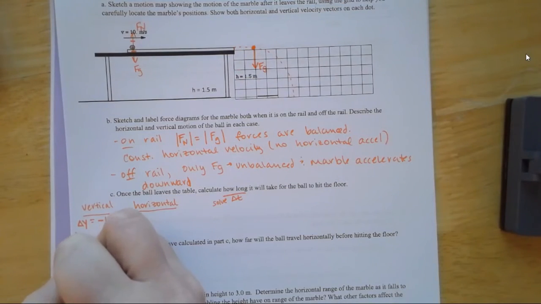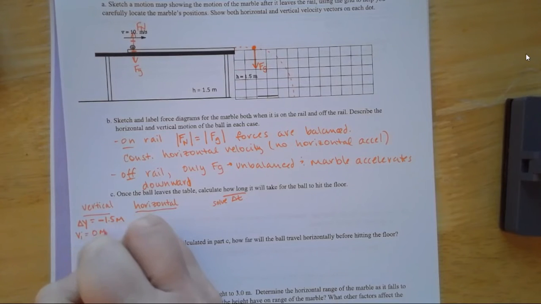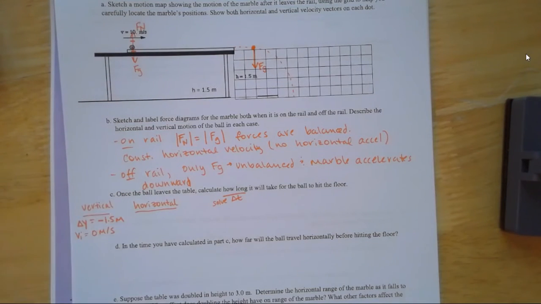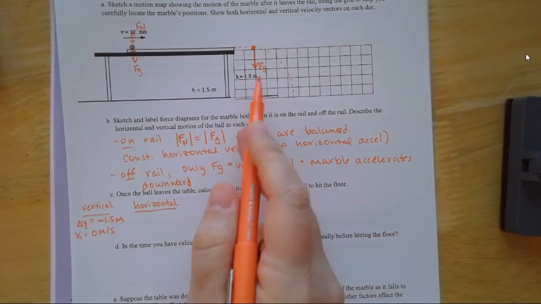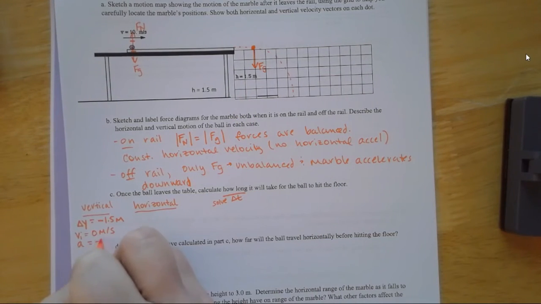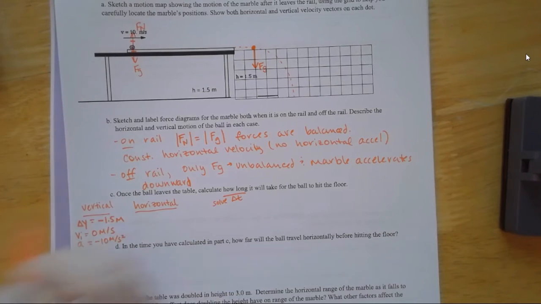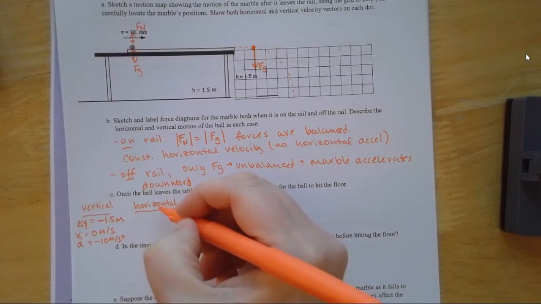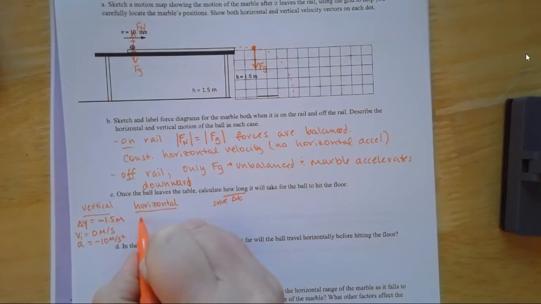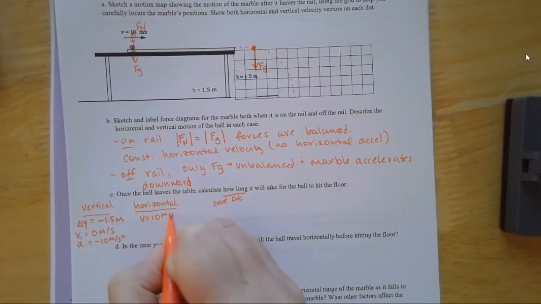So over here, I'm going to say my initial velocity is 0 meters per second. And we've done that before when we have an object that's falling. We also know that our acceleration due to gravity is minus 10 meters per second squared. So there are three things there. So it asks us how long will it take for it to hit the floor. With just those things, we can calculate time. We actually don't need to know anything about the horizontal motion to be able to calculate that time. But horizontally, we do know that our velocity is 10 meters per second.